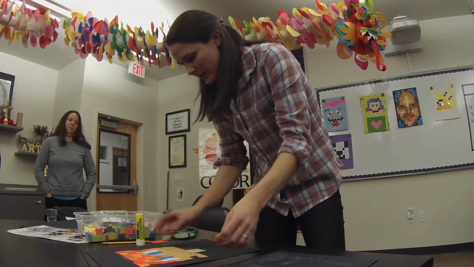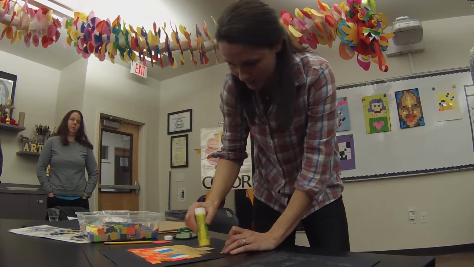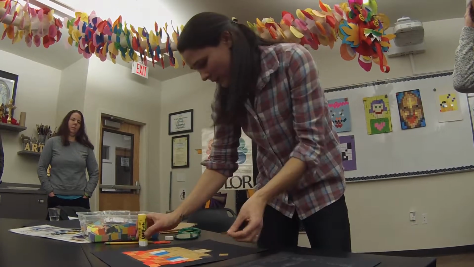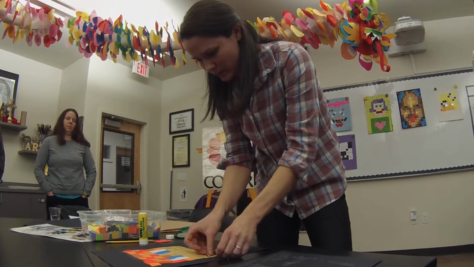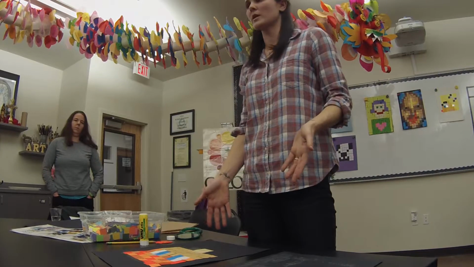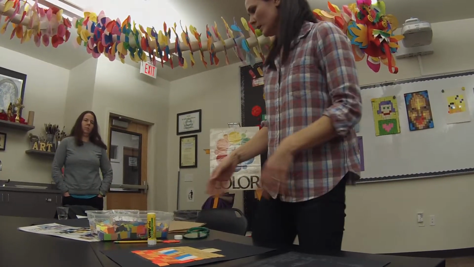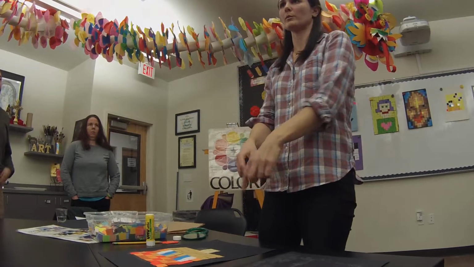Now, I think the older grades will be fine doing it this way. The younger grades might have a little bit more trouble, like pre-K or kindergartners. Like I said, my first grader was fine with it. And if that's the case, just use one sheet of paper and have them assemble stuff on it and then just move and glue and put it down there.